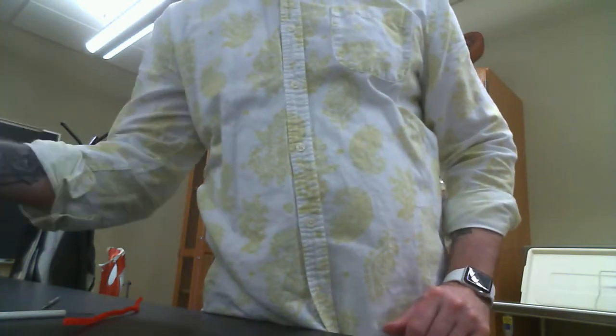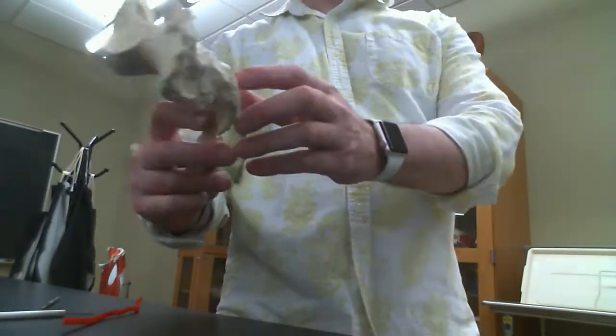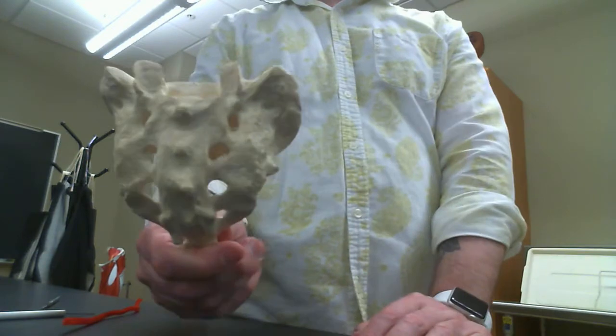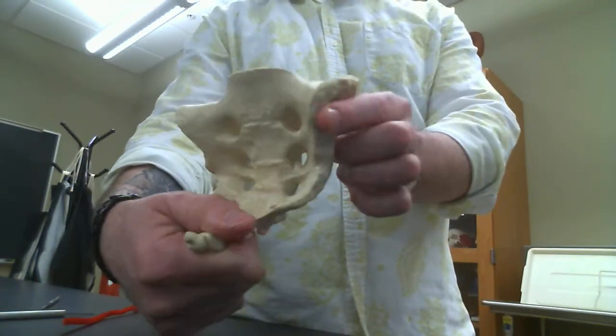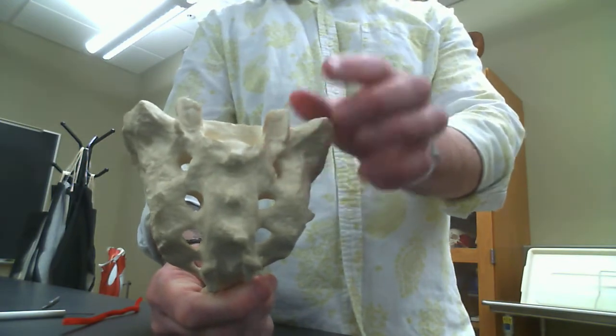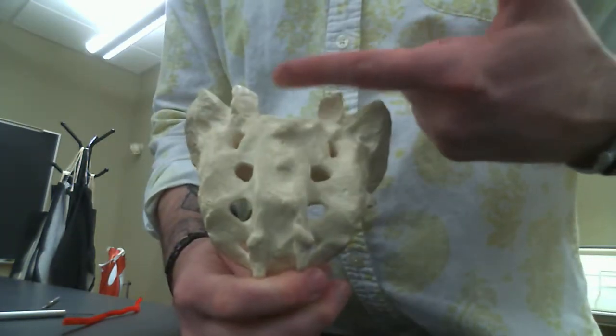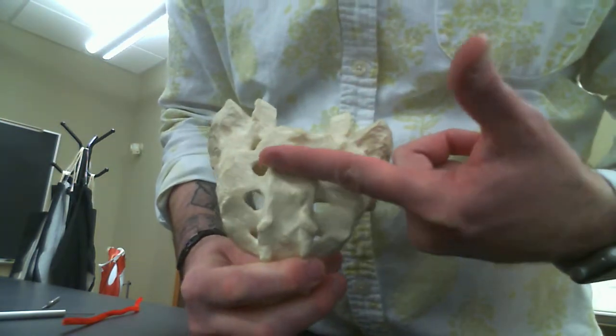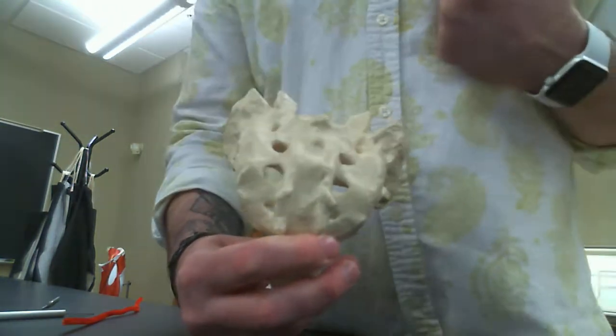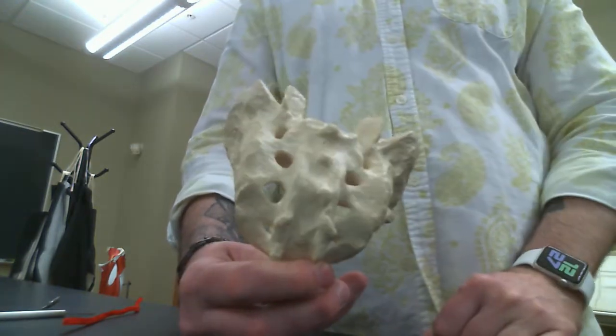And we can actually see this. And so again, this is basically the model that I'm going to show you. This is the plastic model, all right? This right here, this is the sacrum. And you can actually see S1, S stands for sacral, so S1, S2, S3, S4, S5. So they all fuse to form the sacrum.